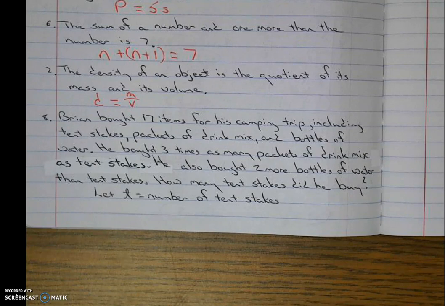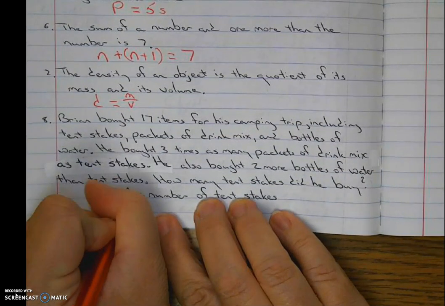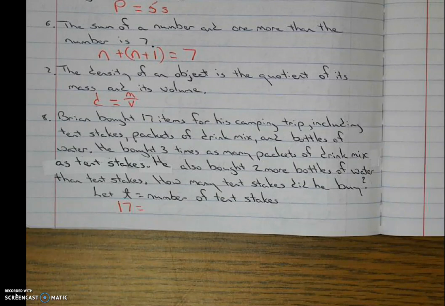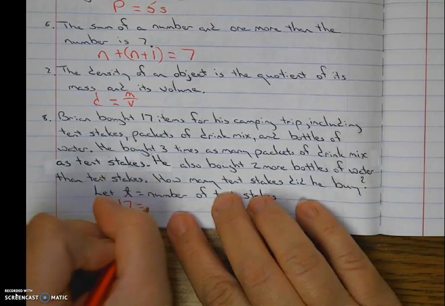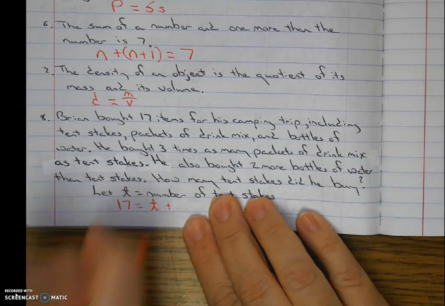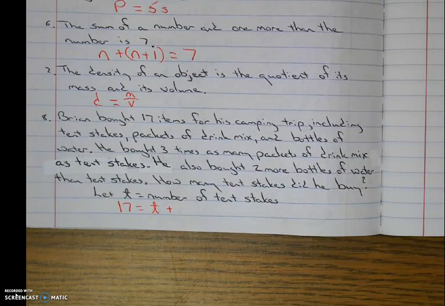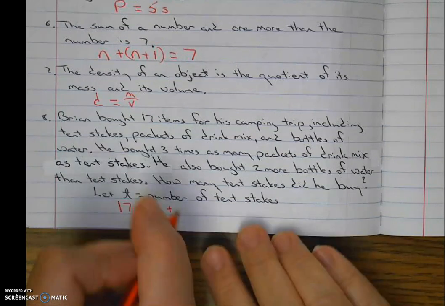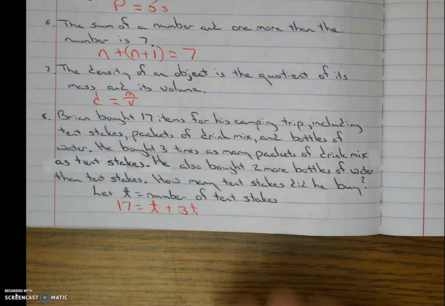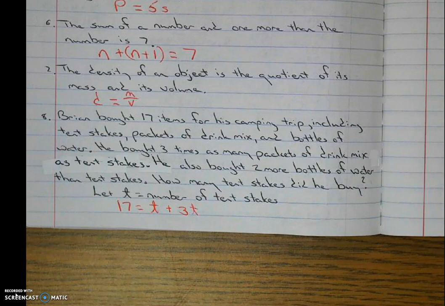So he bought 17 items. 17 equals. He bought tent stakes, so that's T plus. Then we have he bought 3 times as many packets of drink mix as tent stakes. So if you take 3 times the tent stakes, you've got the drink mix.